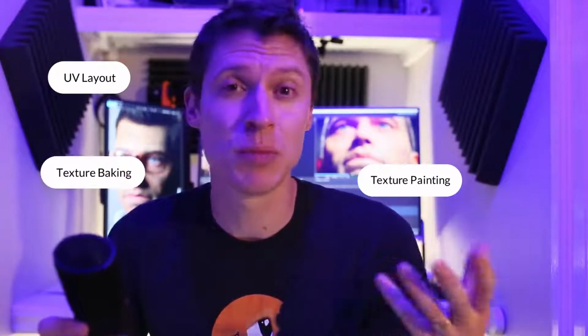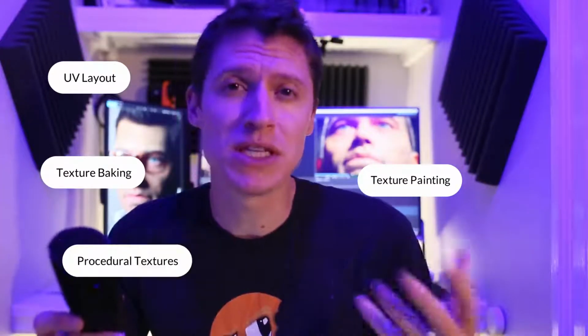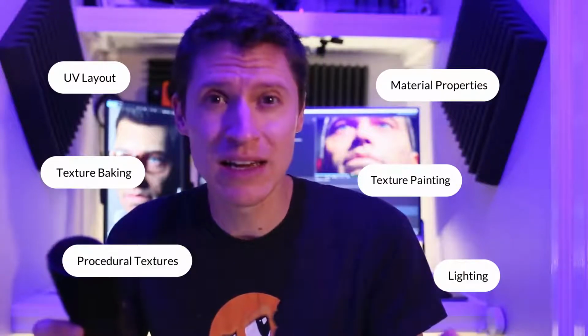This chapter increases complexity in the sense that we have to juggle several different concepts, from UV layout to texture painting, texture baking, procedural textures, material attributes, a little bit of lighting, and even hair. At least those are the main concepts. So please prepare to be patient through this chapter.